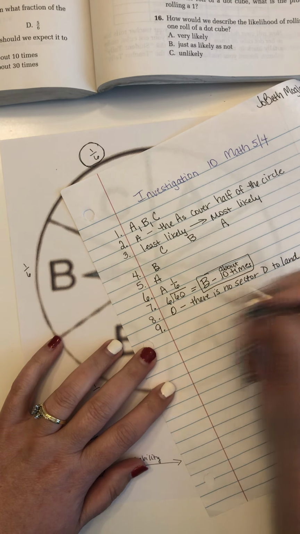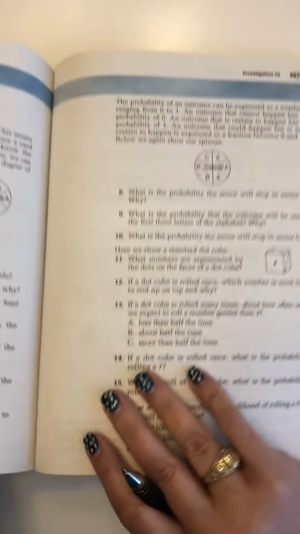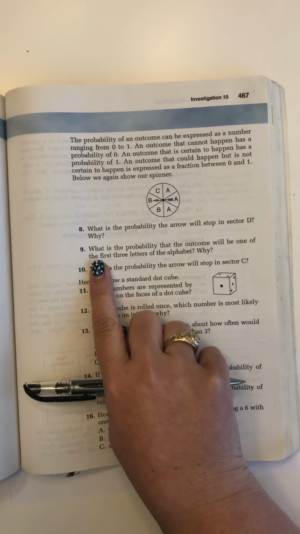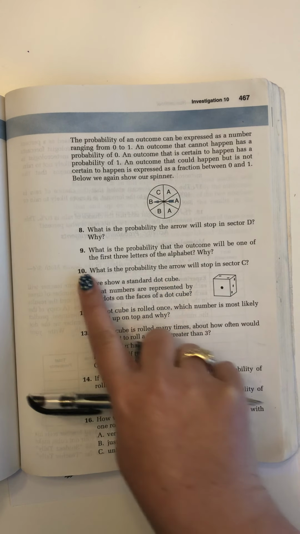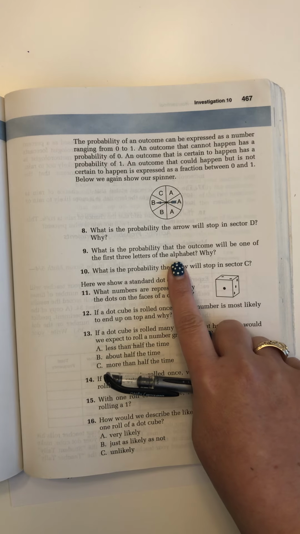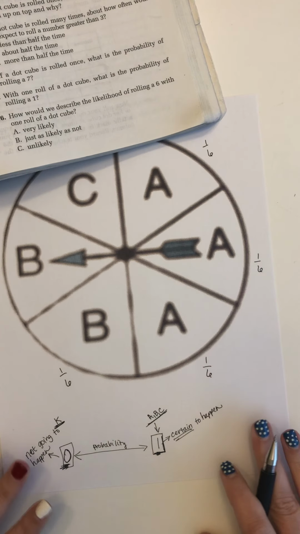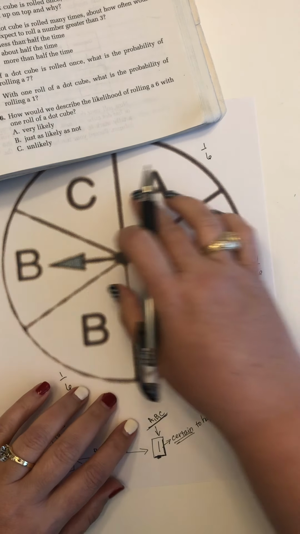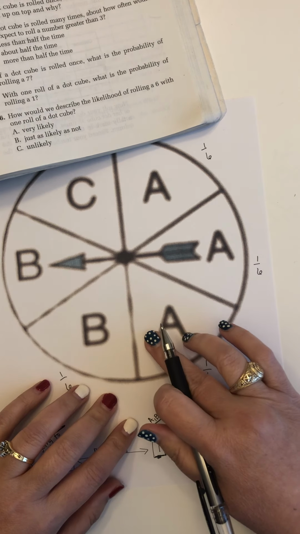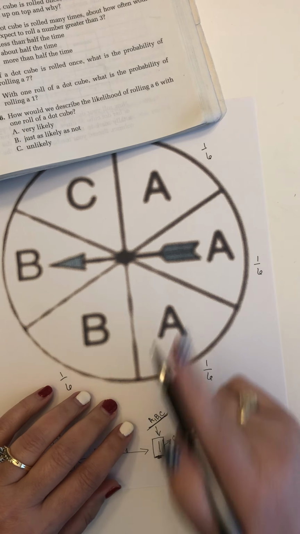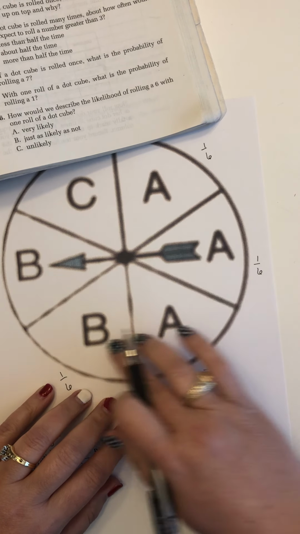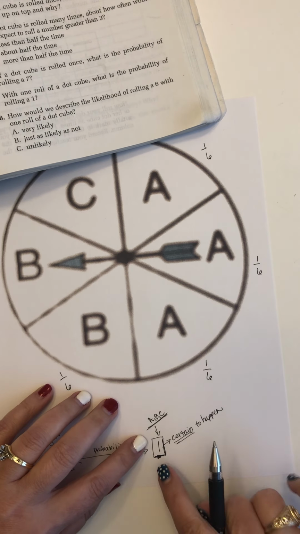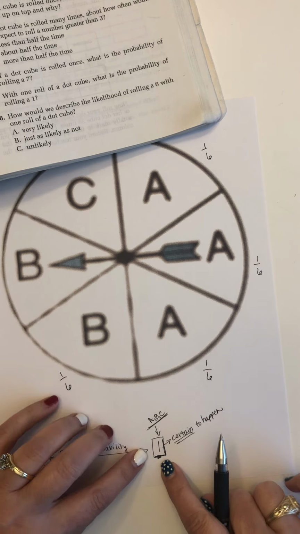Number 9. What is the probability that the outcome will be one of the first 3 letters of the alphabet, and why? The first 3 letters of the alphabet are A, B, and C. And those are our only options here. So it is definitely going to land on one of those 3 letters. So our probability, just like we talked about here, it is certain that it is going to happen. So our probability for number 9 is 1.